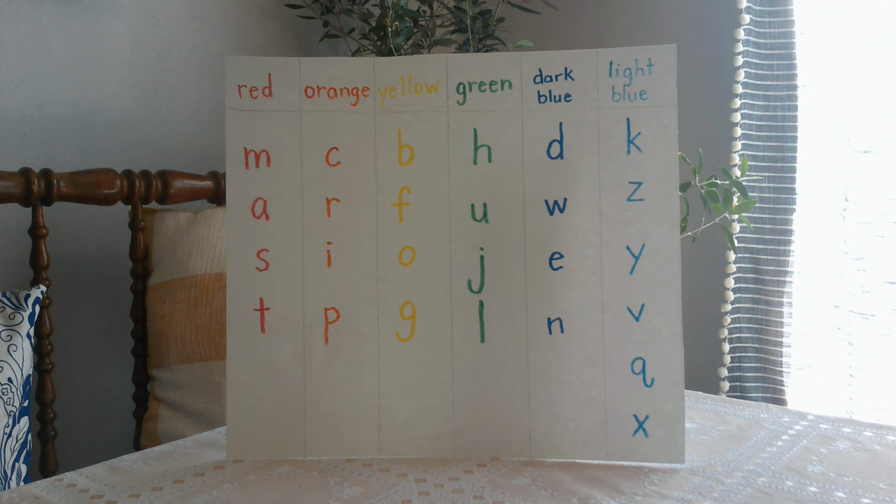So if this sparks even more questions for you, please email one of the three of us, Miss Justine, Miss Monica, or myself, Miss Ellen, and we'll be more than happy to help you along in figuring out how to help your child master the sound symbol relationship with the letters.